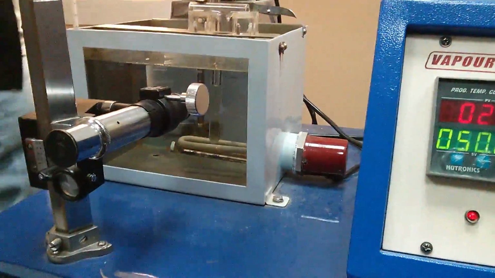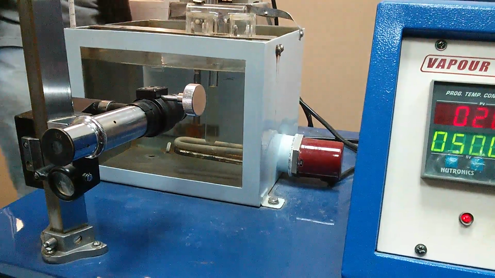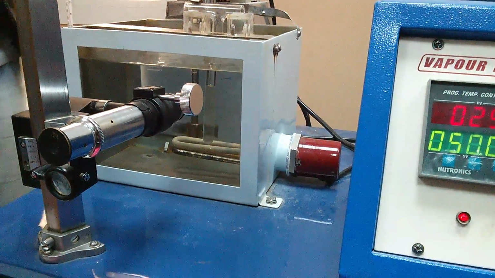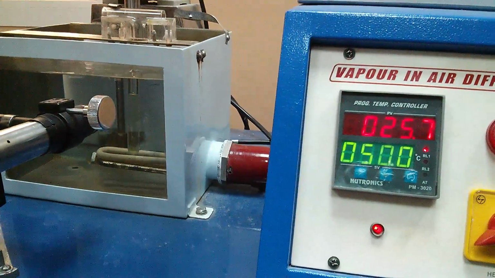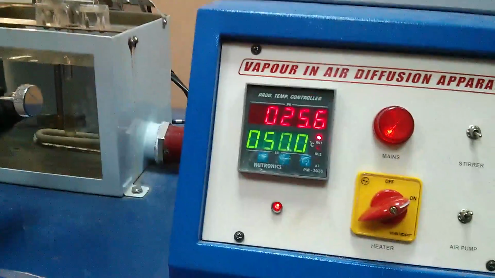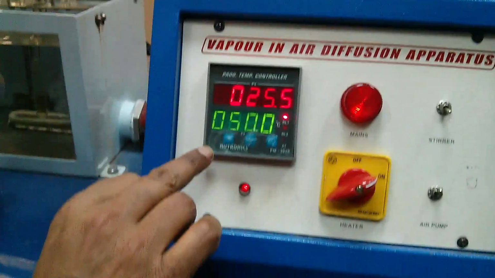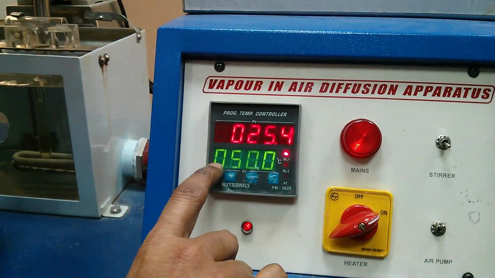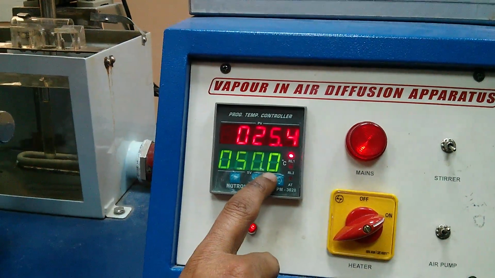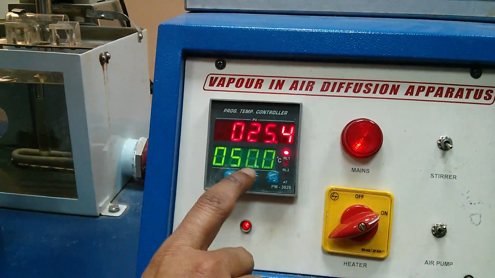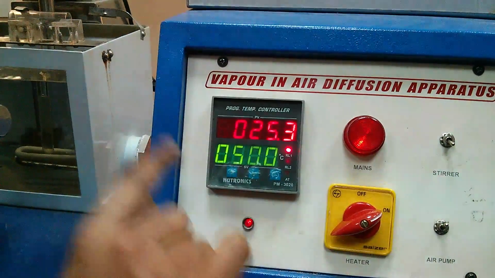To start the experiment, I need to set the temperature of the acetone. Whatever temperature you are asked to set is set with the help of the indicator here. The green one shows the temperature you are asked to set.